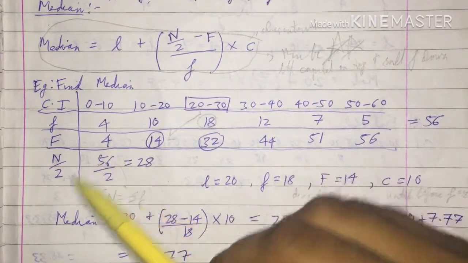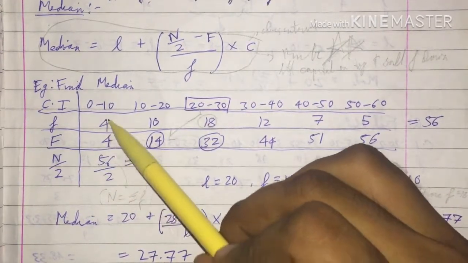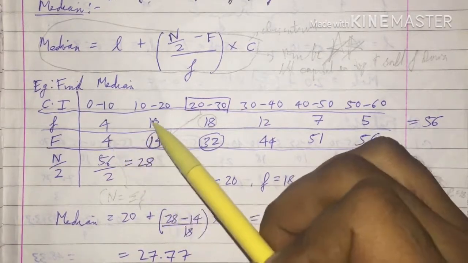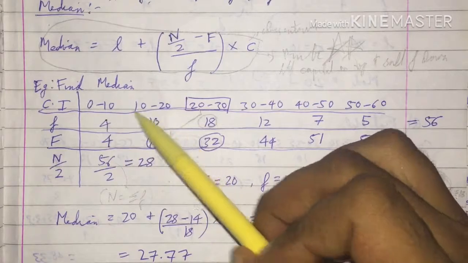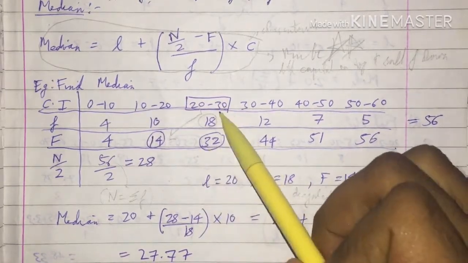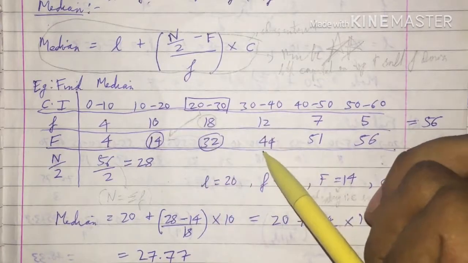The cumulative frequency is basically frequency up to that point. For example, the frequency here is as it is 4. Frequency here is the frequencies up to that point, so 4 plus 10. Here it is 4 plus 10 plus 18. Here 4 plus 10 plus 18 plus 12, and so on.